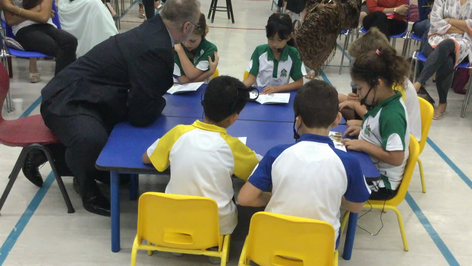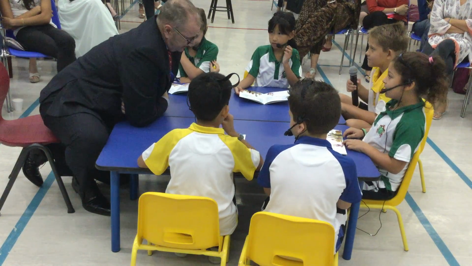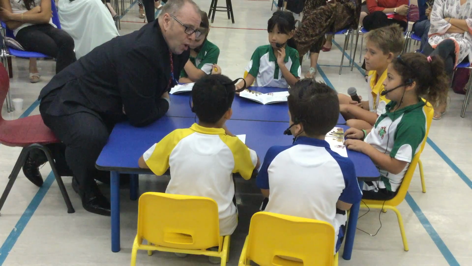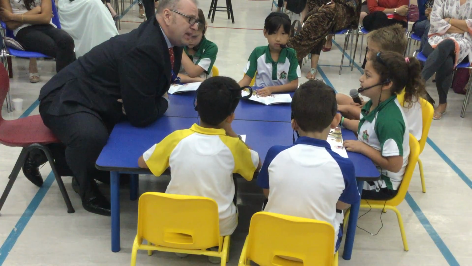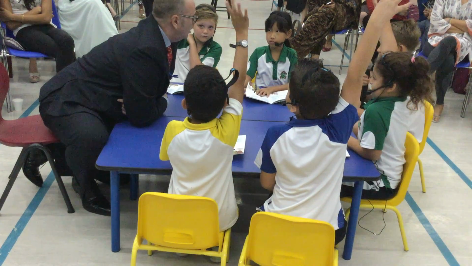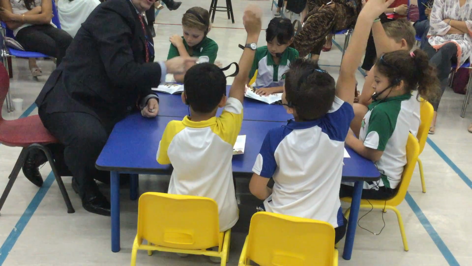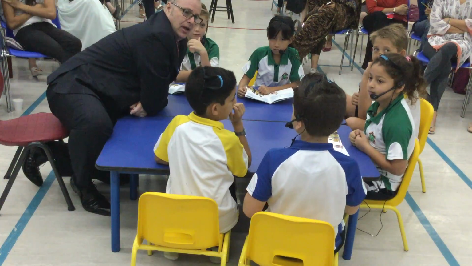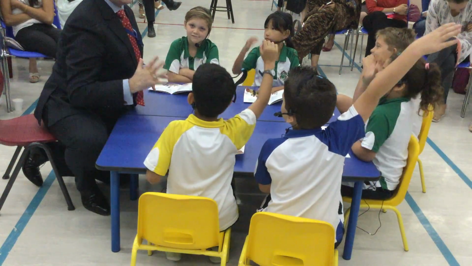Are all perfume bottles the same? No. Why do you think, this is one I want out of your head, why do you think when people make perfume that they put them in different bottles? Why do they all just come in the same old bottle? Why are there all of these different bottles? Yes. Fancier. To make it fancy. And why do you think they want it to be fancy?